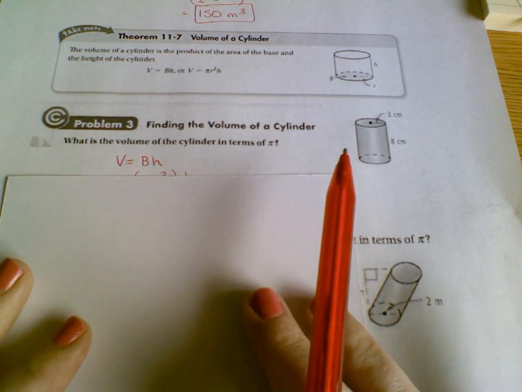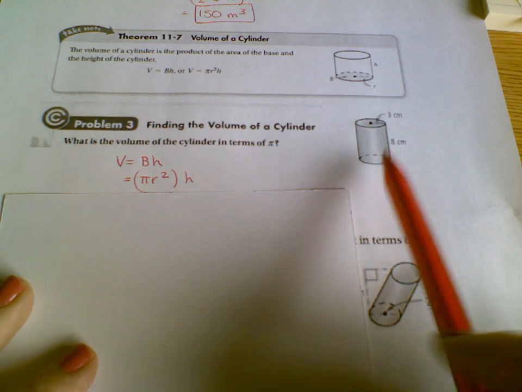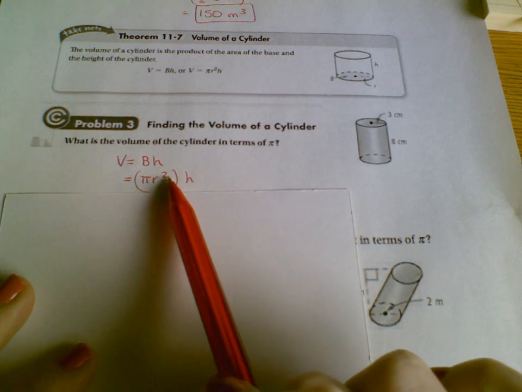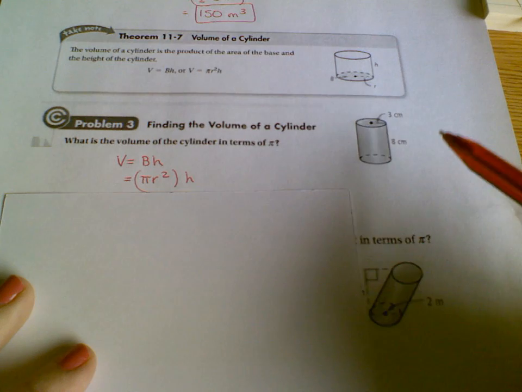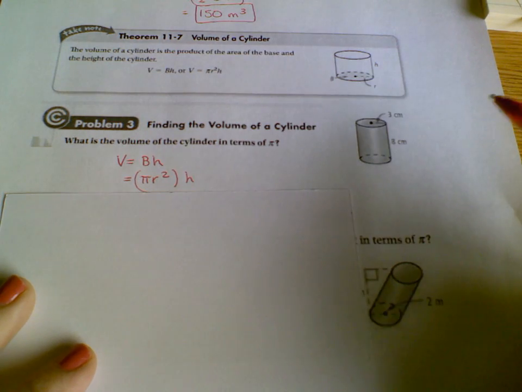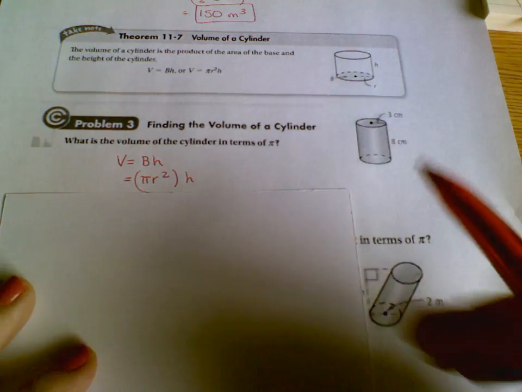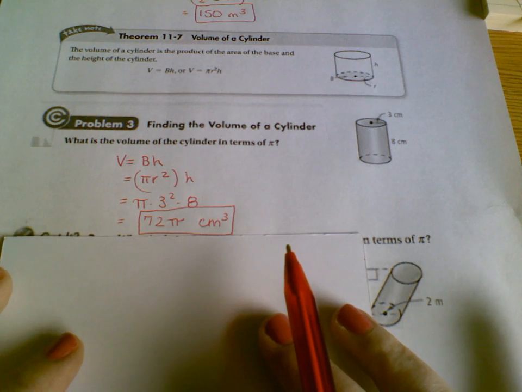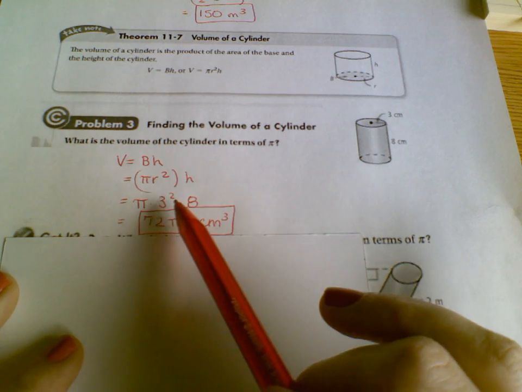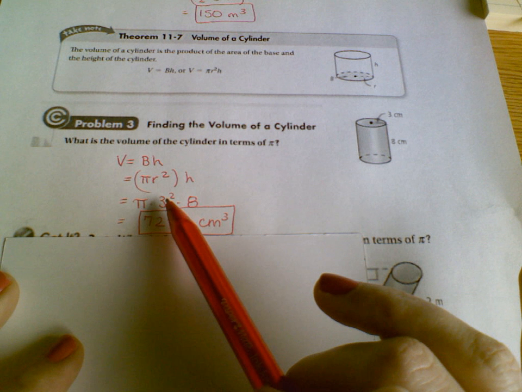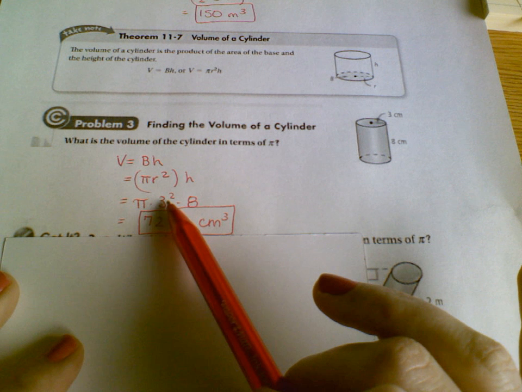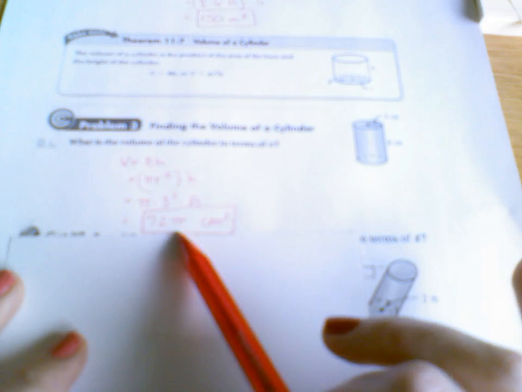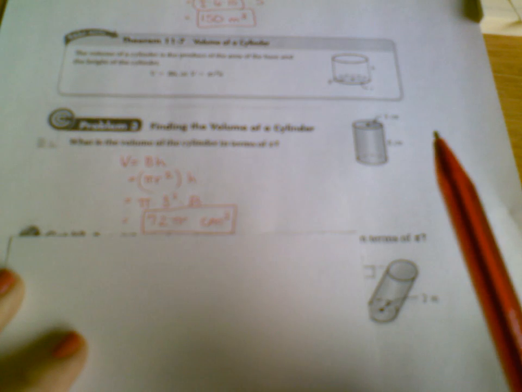So here was my formula. We know that the base is a circle, which is why we're plugging in the pi r squared. I know that my radius is 3 from the picture, and I also know the height of the prism is 8, so it's really just plugging those numbers in the right spots. So I multiplied 3 squared, which is 9, 9 times 8, which is 72, left the pi in there, did not compute it, and then put on my label. So 72 pi centimeters cubed.